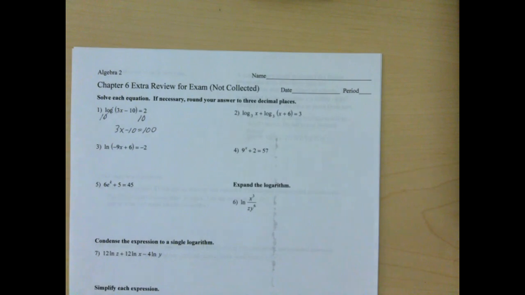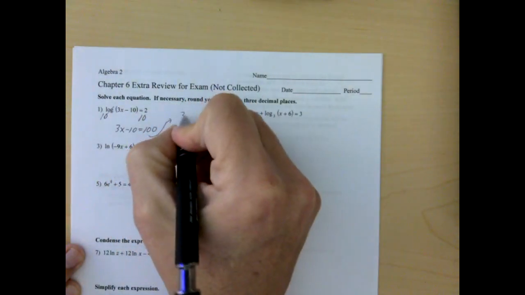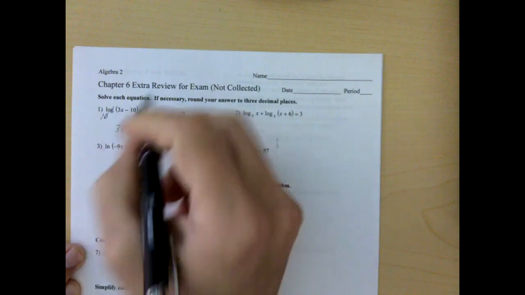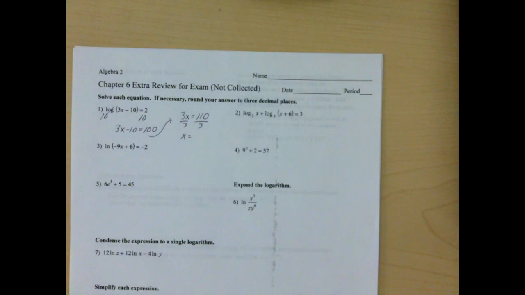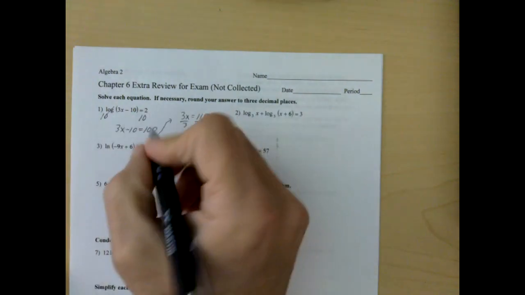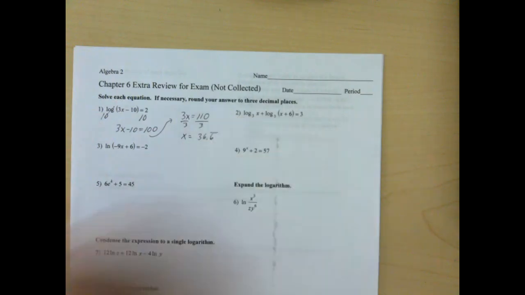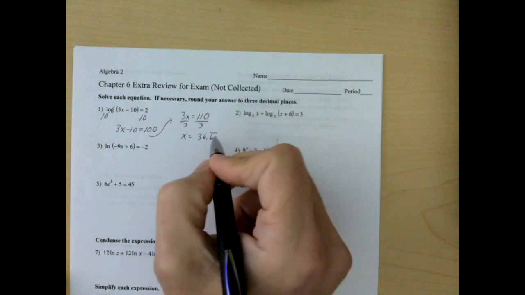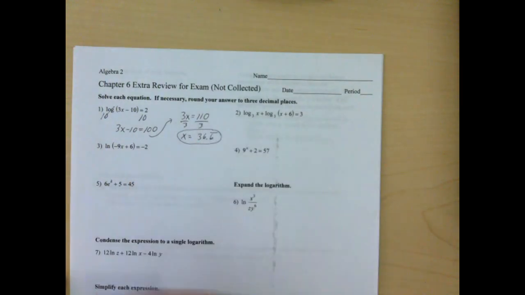Okay, and then from there, once we got rid of the log, this should be our easy two-step equation to solve. So all you need to do, and I'll write it up here, we have 3x equals 110. I just added 10 to both sides, and then I'm going to divide by 3. 110 divided by 3 is 36.6 repeating. Okay, we keep it like that, or you can round. I have 3 decimal places. You could have 36.667. Okay, but I'll keep my answer like that.